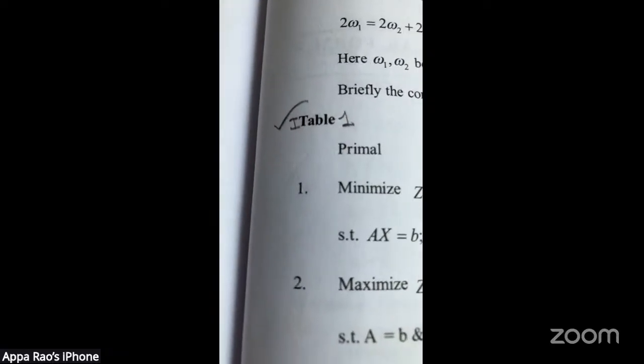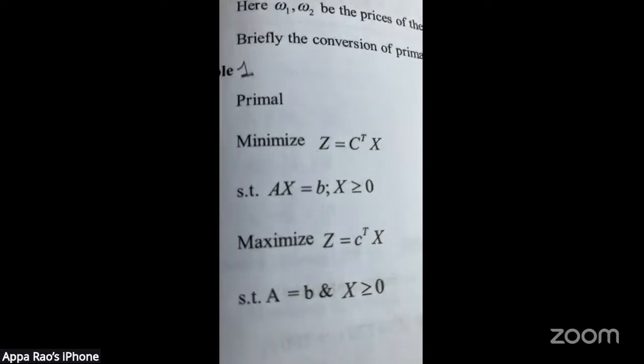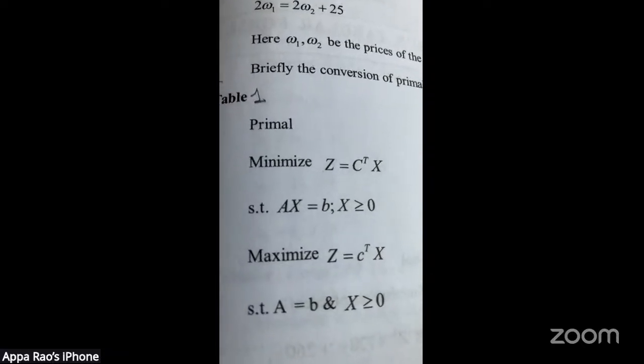So the conversion of primal into dual can be denoted as below. Table 1, primal. In primal, what is the minimize? Minimize z equal to c transpose x.